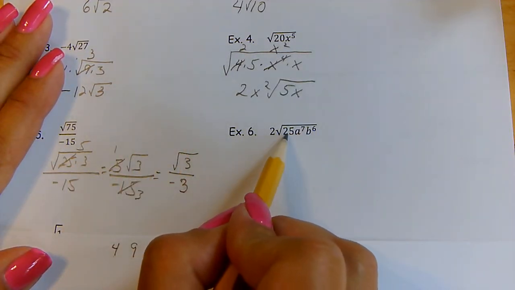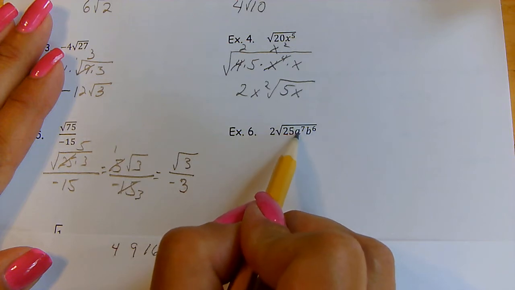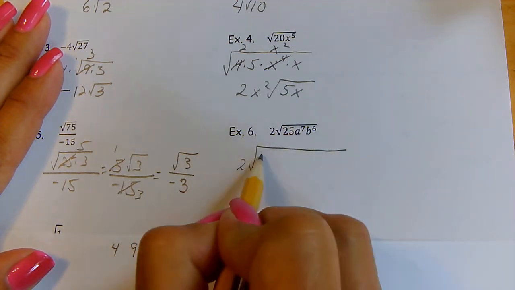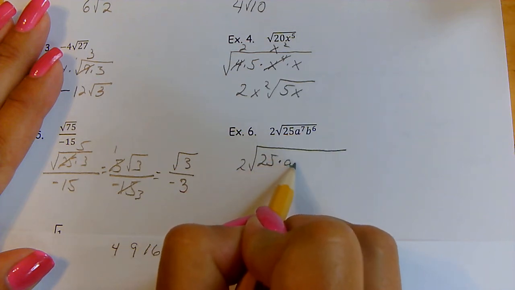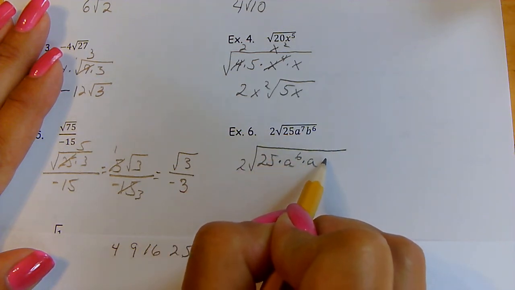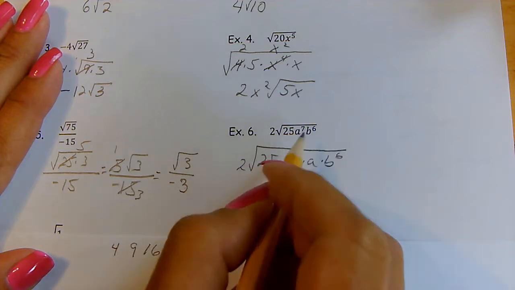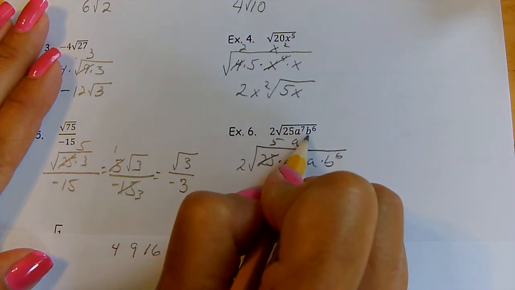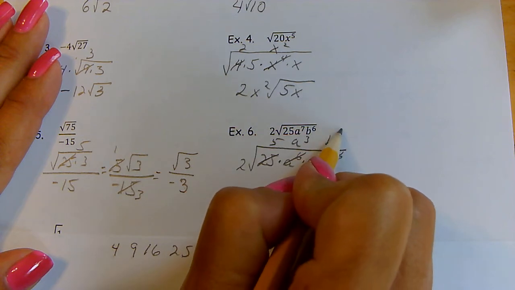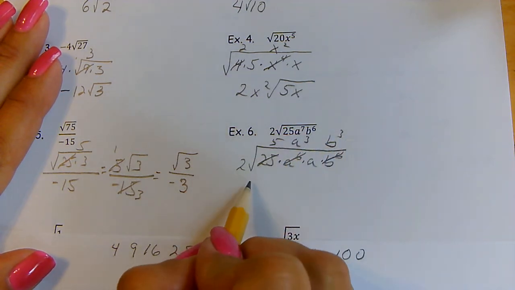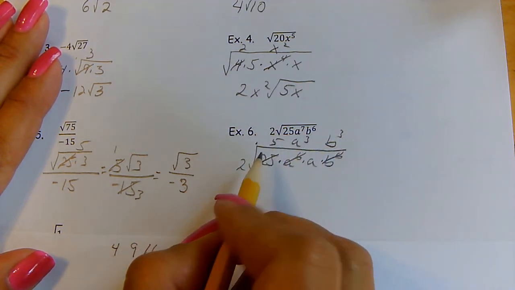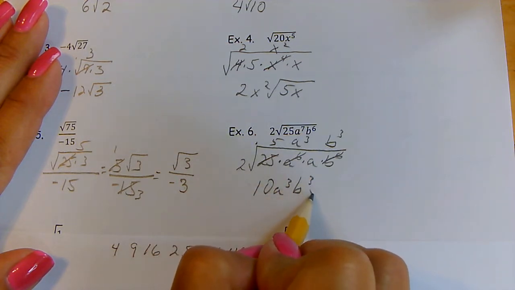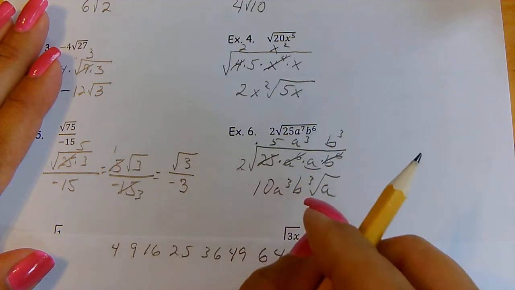25 is a perfect square. B to the 6 is a perfect square. Just this one odd a will be left. So I'm going to break off that odd one. 5, half of these, and the a is inside. So 5 times 2, 10a cubed, b cubed, square root a.